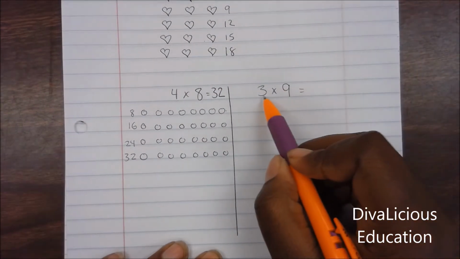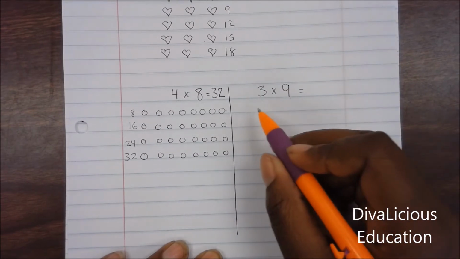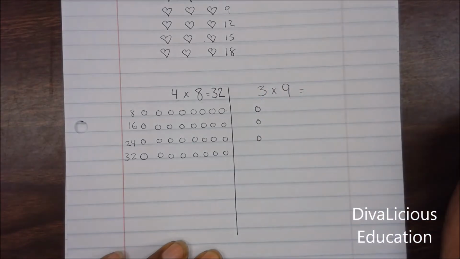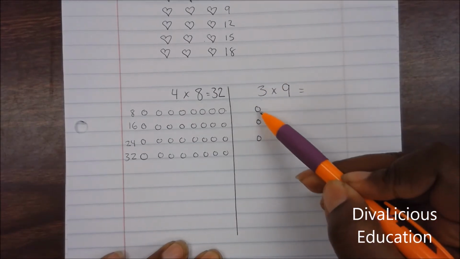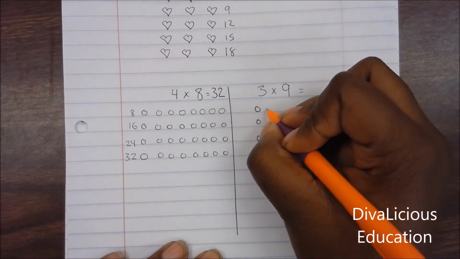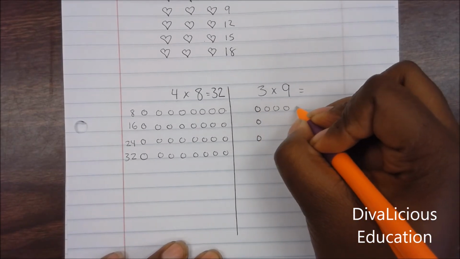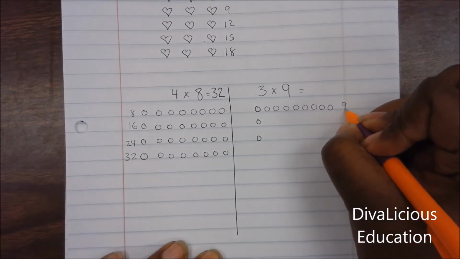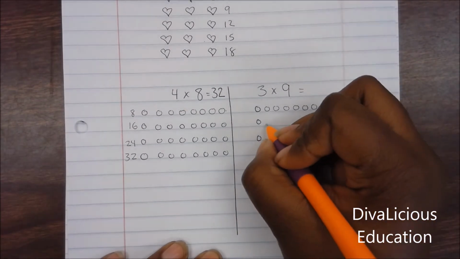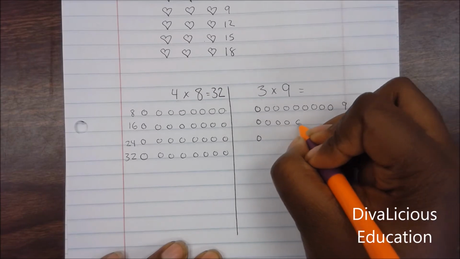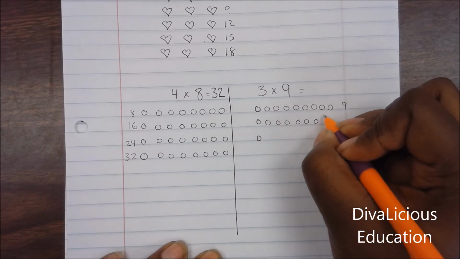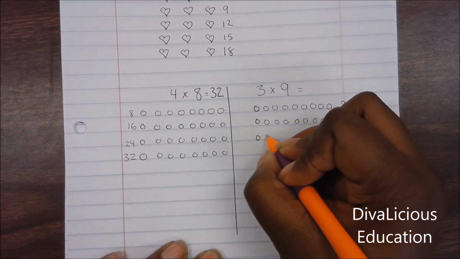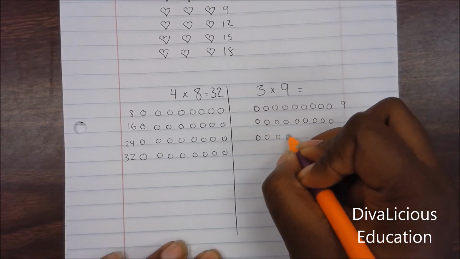The last one we're going to try was 3 times 9. So you need to make 3 rows. In each of those rows you need to put 9, remembering to count that first one. 1, 2, 3, 4, 5, 6, 7, 8, 9. And then I need to make another row, copying those, making sure they line up in their columns and their rows. And then we're going to make a third row, copying them in their columns and their rows.